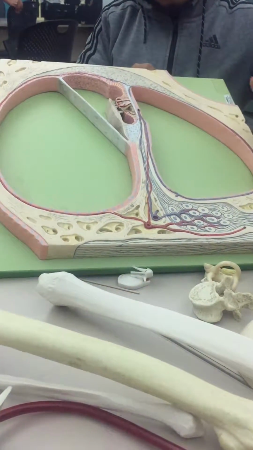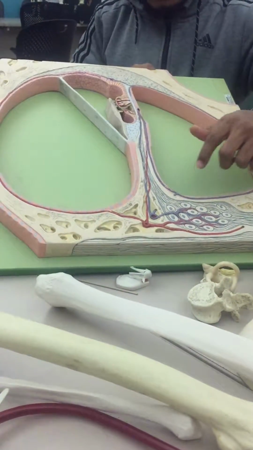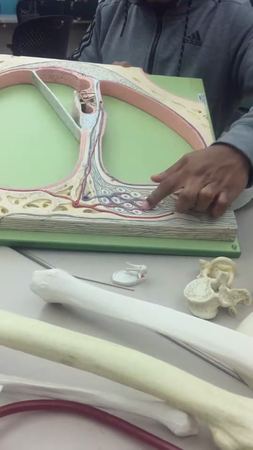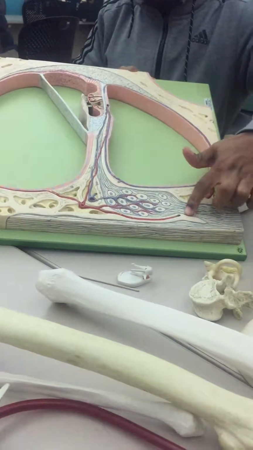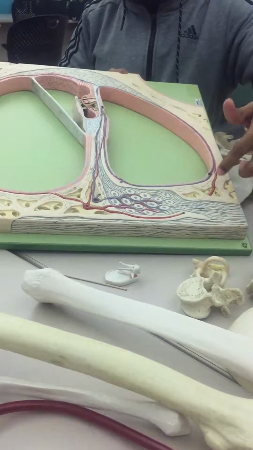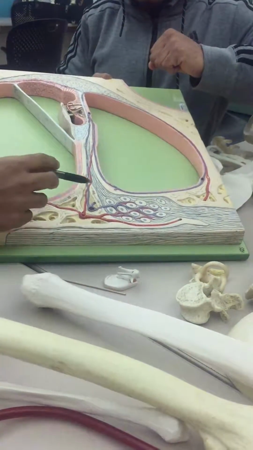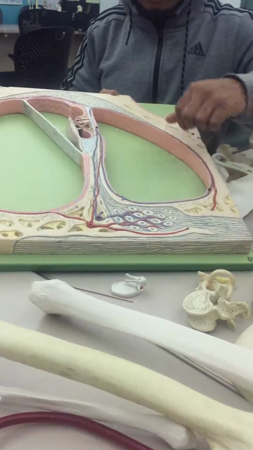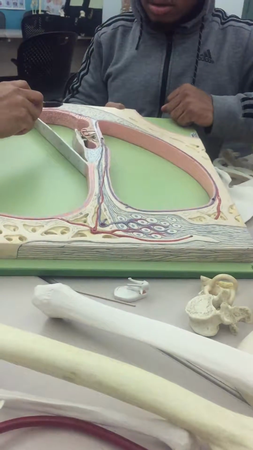Bony labyrinth, membranous labyrinth. And these structures at the bottom, these are the spiral ganglia. And after that, we have the cochlear nerve. Right. And that's it. What about this? Oh, this is still part of the nerve. It's part of nerve. Yeah. The cochlear nerve. Right? And this right here.